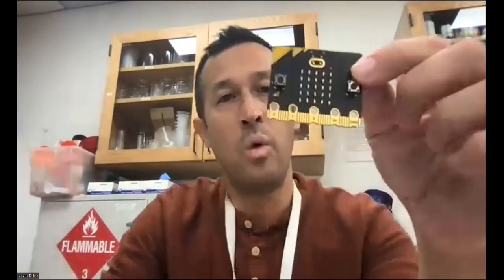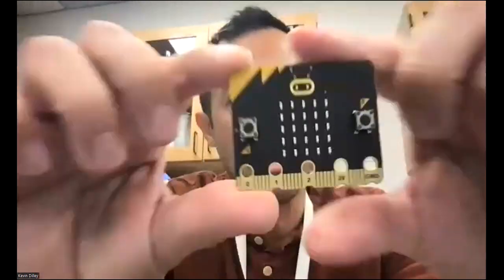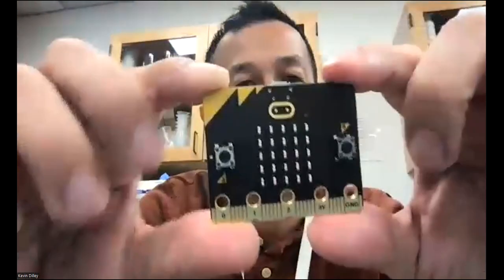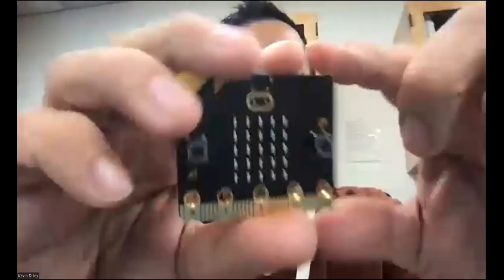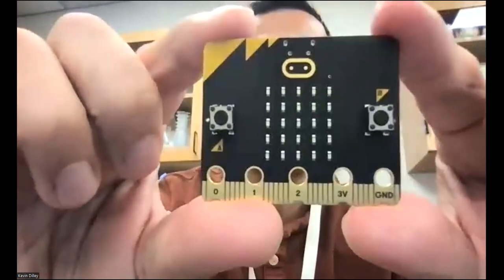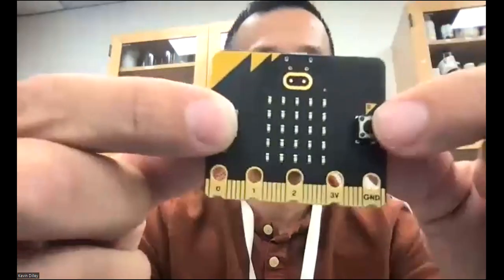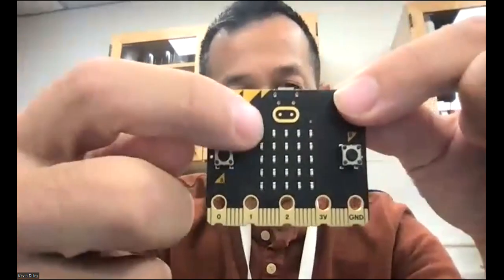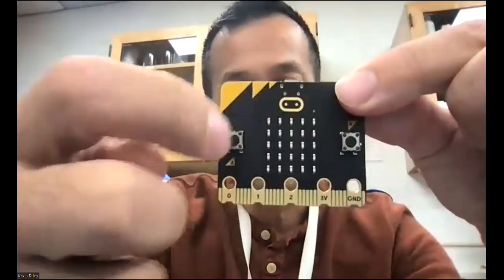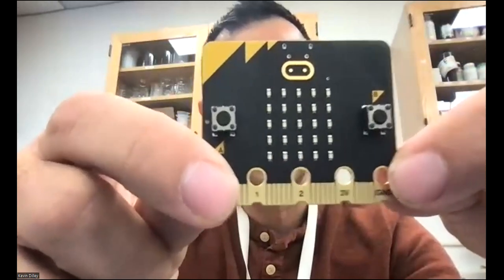I want to just show you the microbit so you can see what it looks like. So this is a microbit. You can see the size of it compared to my hand. It's a small little device with a lot of different components on it. On the front, there are a few different things. There are two buttons, one on the left and one on the right, labeled A and B. And then there's this 5x5 grid of LEDs, light emitting diodes, in the middle.